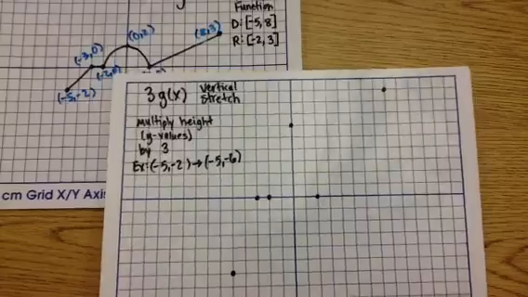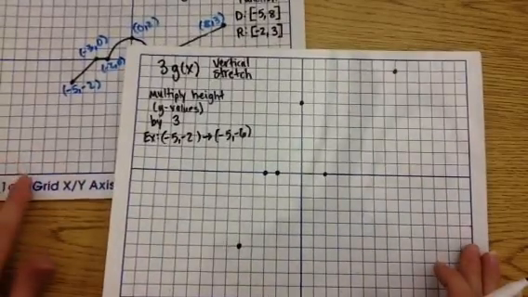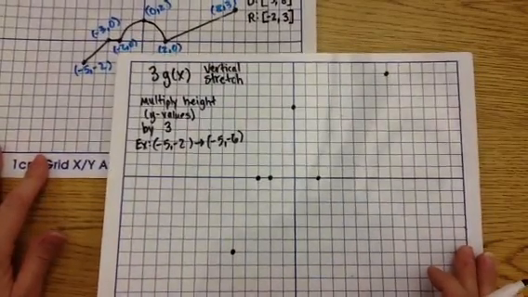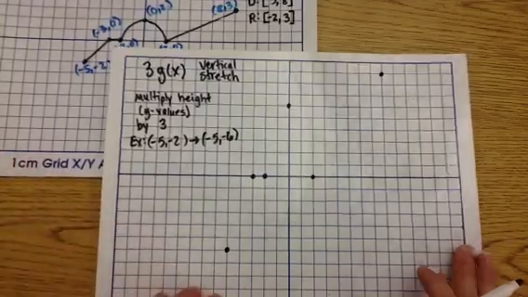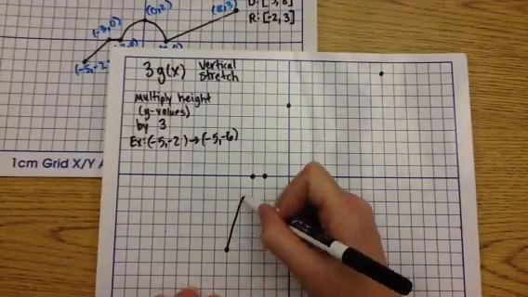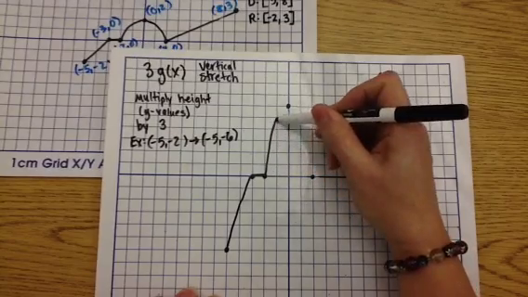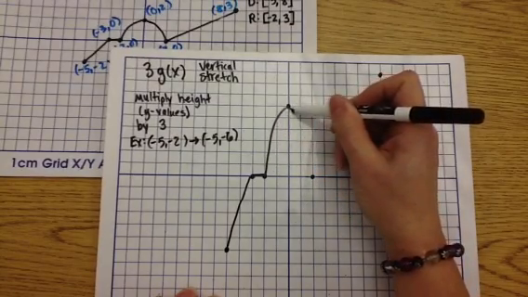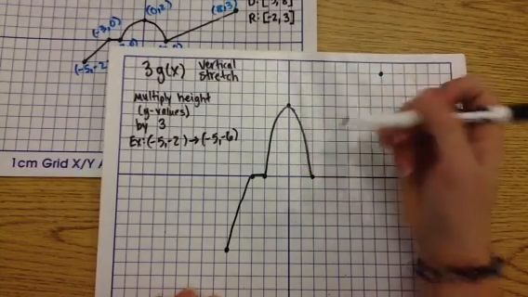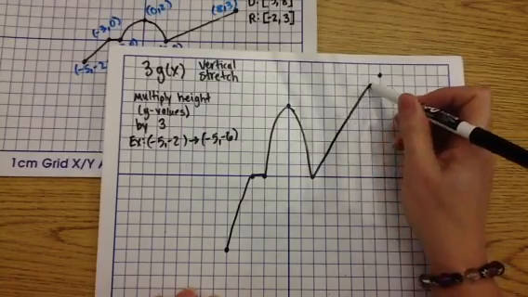Now when I connect my dots, I want to make it have the same type of shape as the parent function. So I'll connect these with a straight segment, straight segment. This is going to be kind of roundish because it was like a semicircle. So make it round, and then a straight segment.